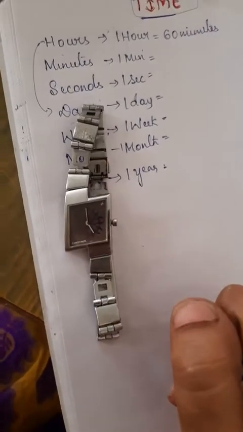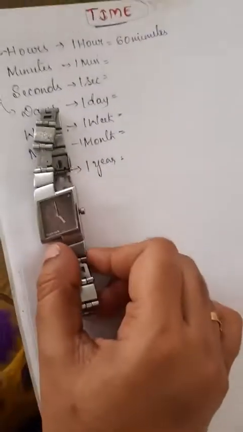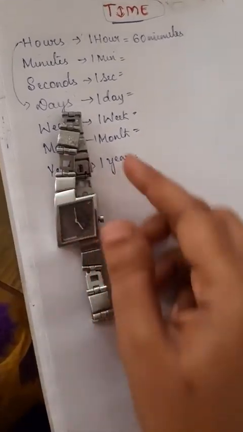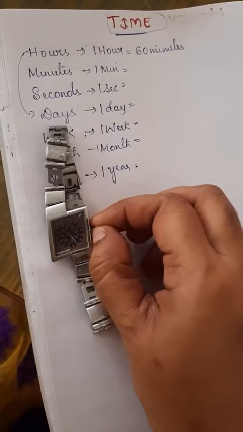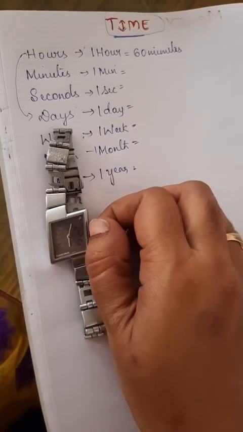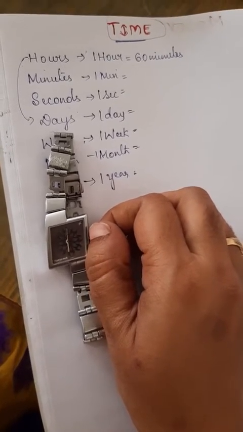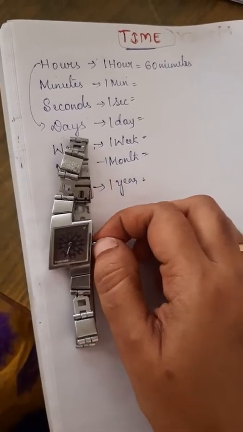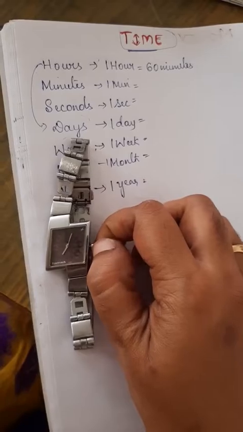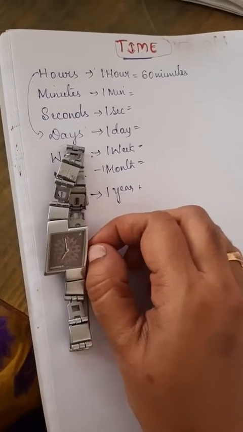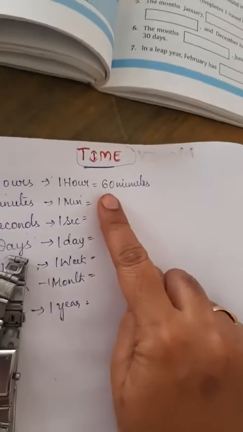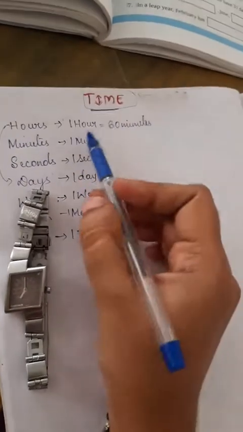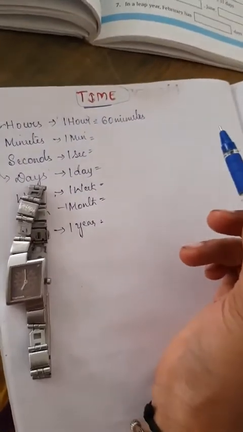See, now you can observe this watch. When are you going to say 1 hour, when the clock comes to 1, right? For example, now it is 5 o'clock. Now if I rotate, see, now it is at 6. Now we say it is 1 hour. Again, if I rotate, how much? Again, see how many hours are over? 1 hour. So 1 hour equals how many minutes? 60 minutes, right? So minutes constitute and make 1 hour.